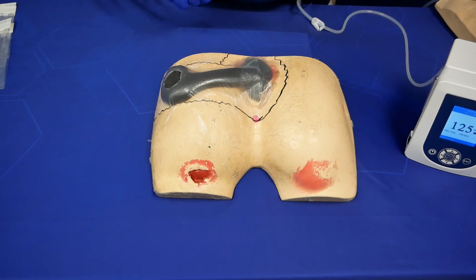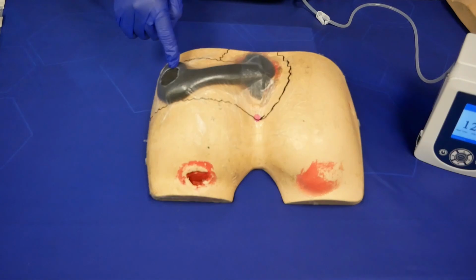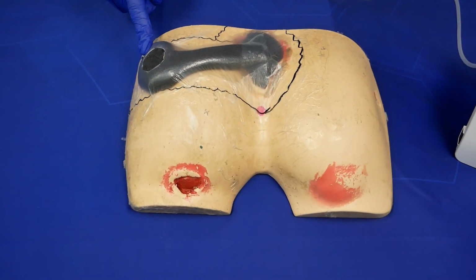On this coccygeal wound, you can see that the black foam travels from the point of where the wound location is over to this person's left hip. This is achieved by using one piece of foam. There's one piece of foam on the inside of the wound, and this is one continual piece to make the bridge. So we have the bridge and a landing spot for our port pad.